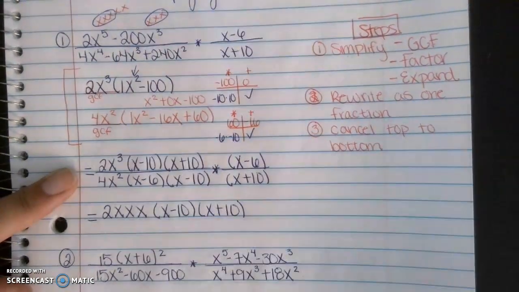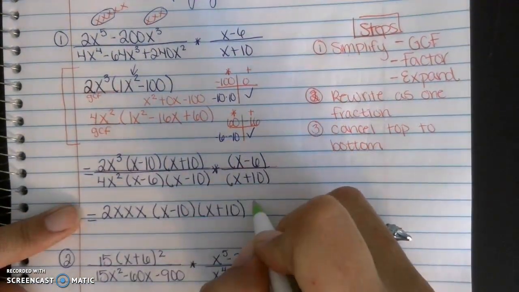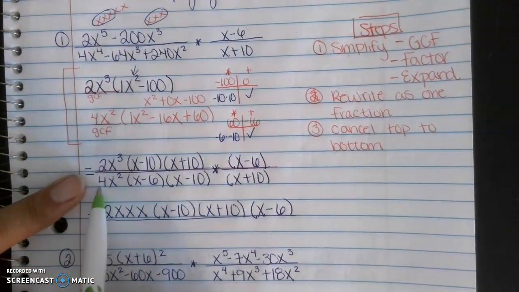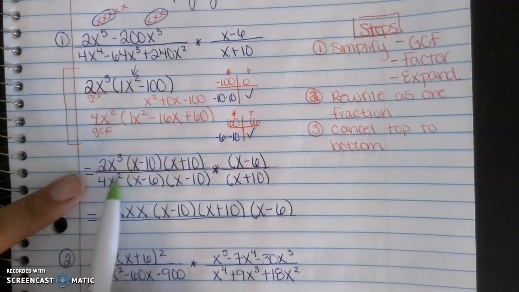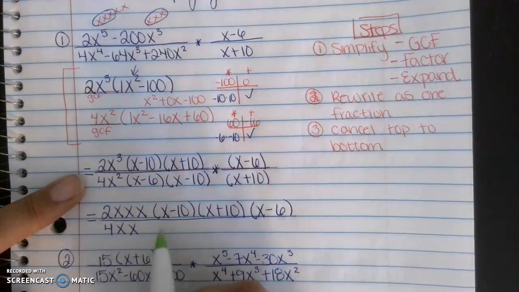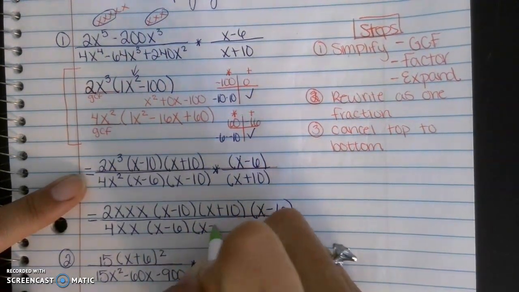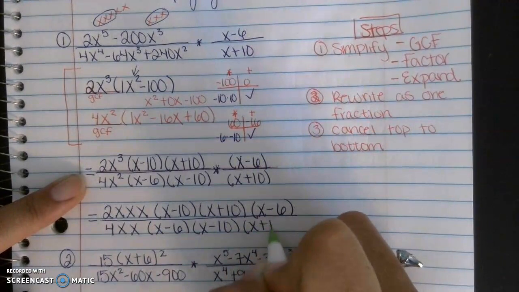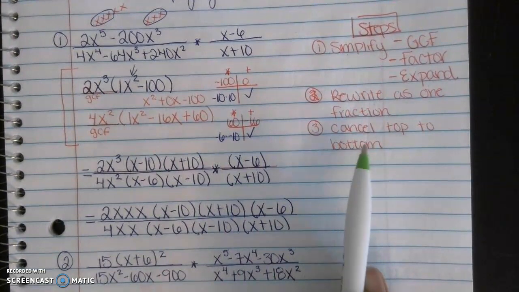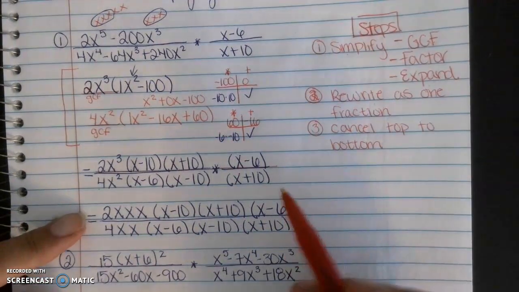And because this is multiplication, remember from last week, we can make this all one fraction. So I'm going to put this all together up top like that. All right, looking at the bottom, I've got 4x squared. That means I have 2 x's. And so I can go ahead and rewrite and copy down the bottom here: x minus 6, x minus 10, x plus 10. So we rewrote this as one fraction. Now I want to go ahead and look at what can I cancel that's the same on top and the same on bottom.